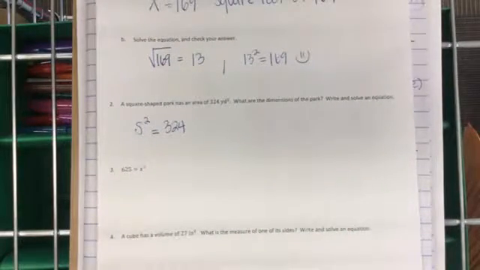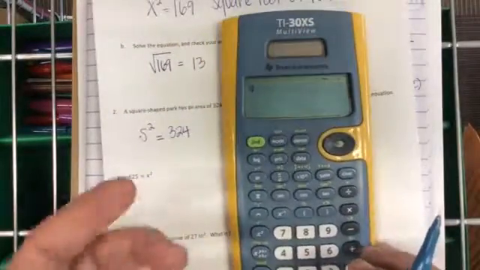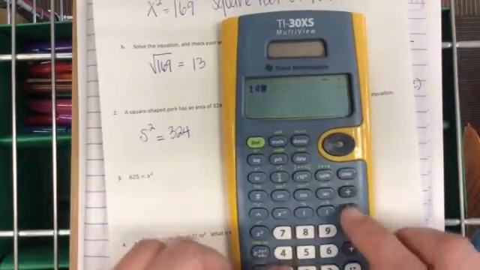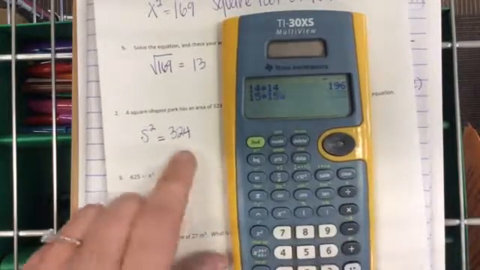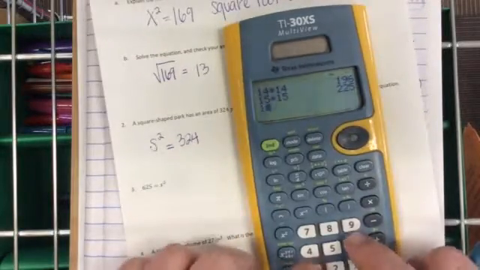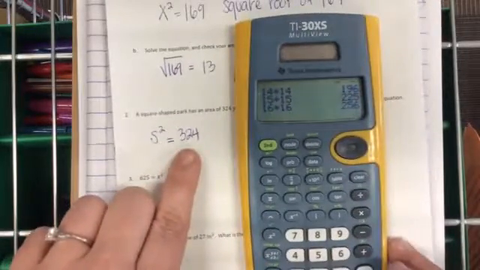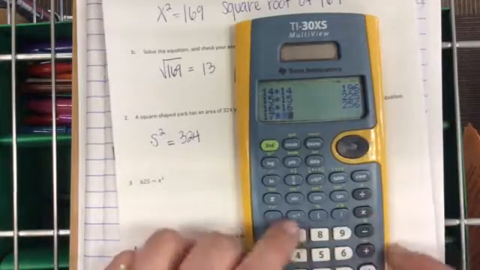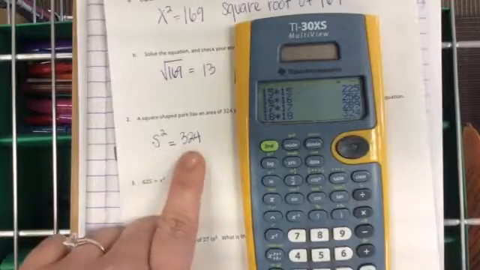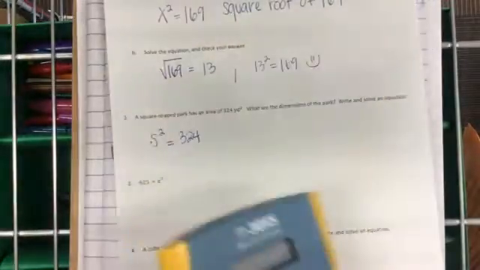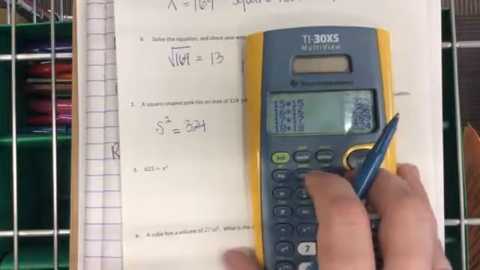All right, you can use a calculator, but let's pretend you don't have a calculator, or you don't have one of these yellow calculators at home. Even you could just do 14 times 14, is it 324? No. 15 times 15, is it 324? No. 16 times 16, is it 324? No. 17 times 17, is it 324? No. 18 times 18, is it 324? We got another winner. So you don't have to have a fancy calculator to do this, right?